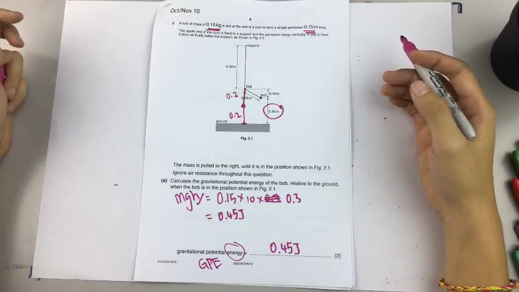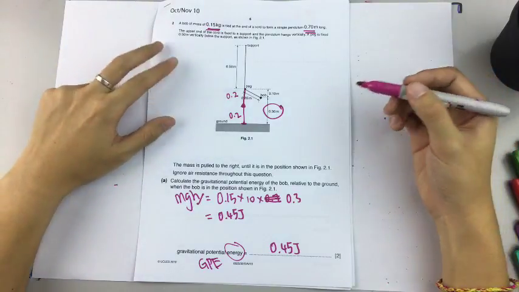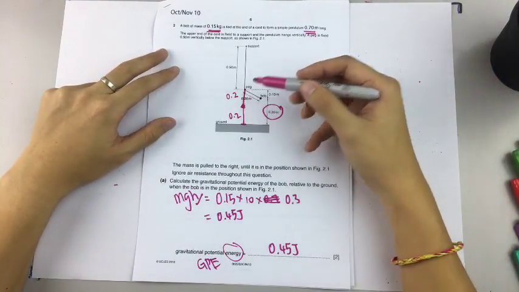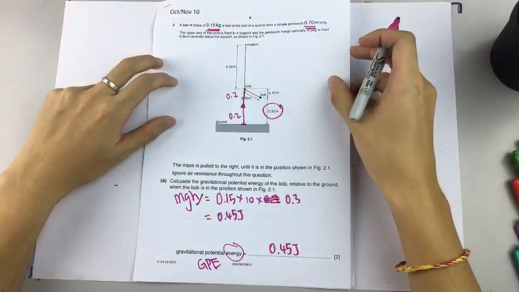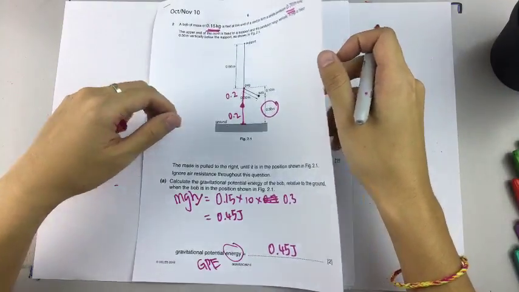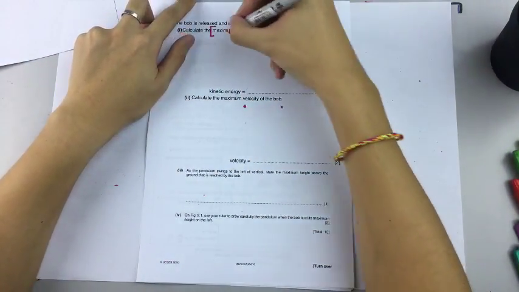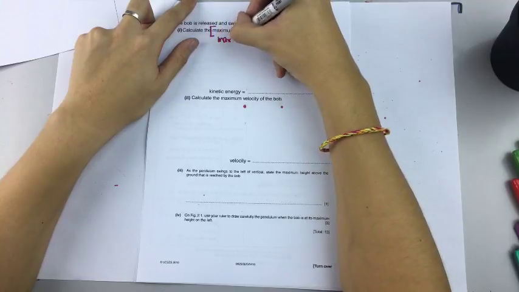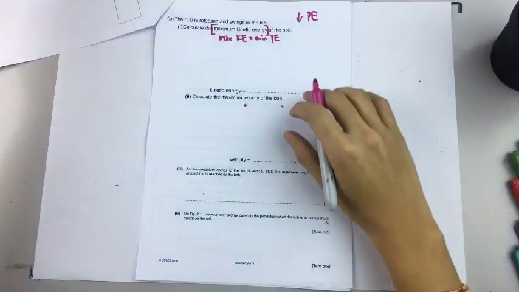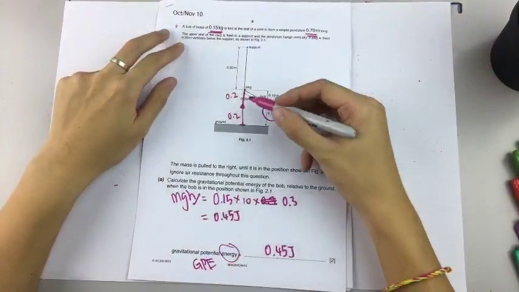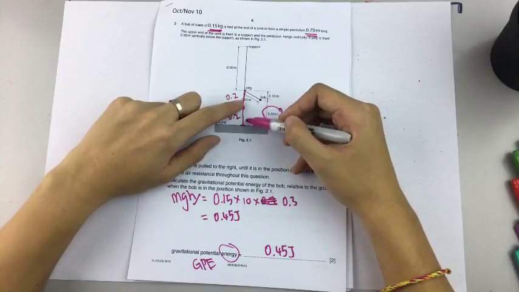Yeah, can see. So here should be the lowest position it is at lah. Now we need to find the answer. So maximum KE equals minimum PE. Why is minimum PE there? Because it's at the lowest position. So 0.2 is the lowest position of the bob to the ground.